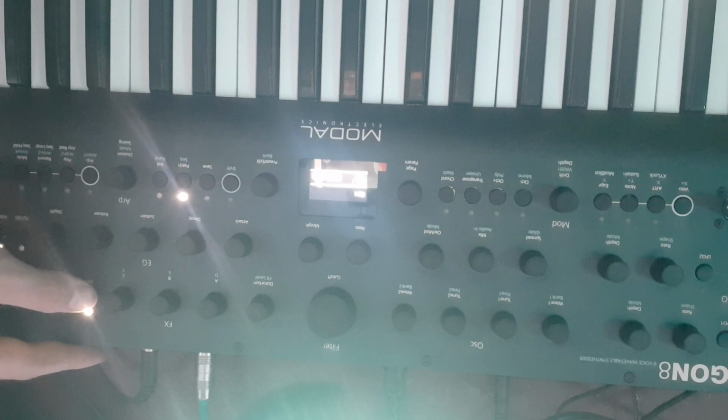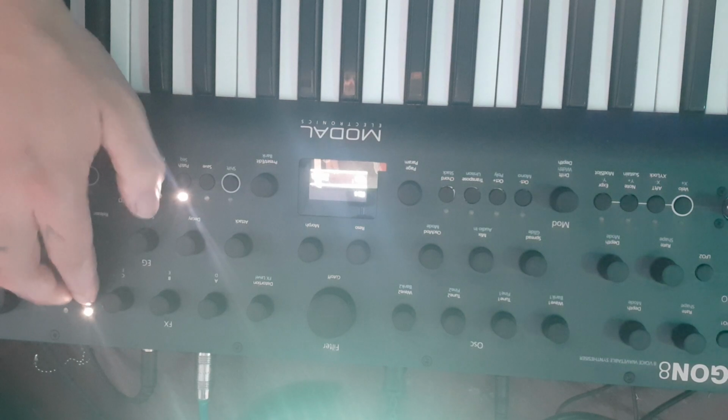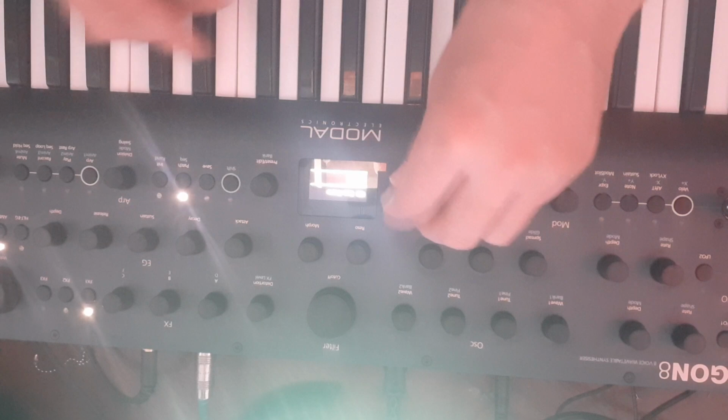The tremolo is quite useful because that's pretty much the only way you can get modulation over the amplitude besides the envelope. So you don't have any kind of amplitude modulation control, so you sort of have to do with the tremolo effect in the effects settings. There's a whole bunch of different presets for all the effects in there as well. If you just push all those, you can scroll through a whole bunch of different effects.